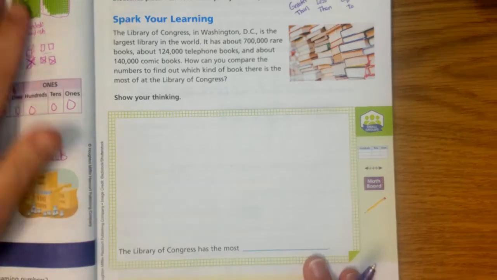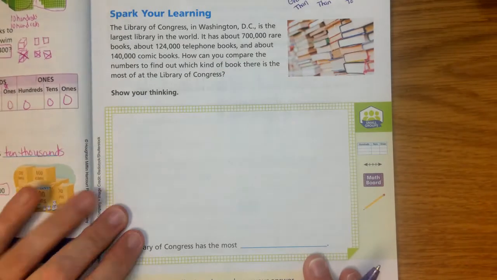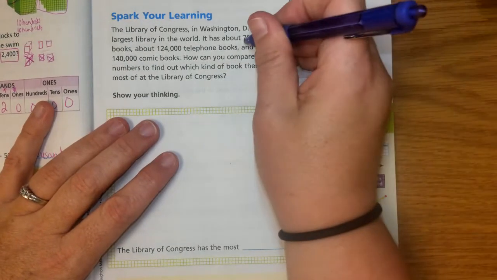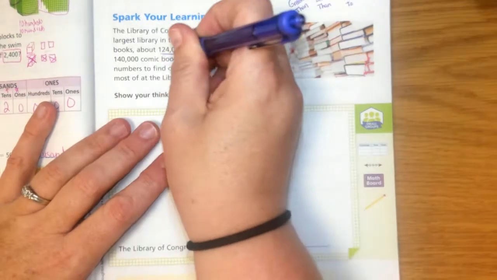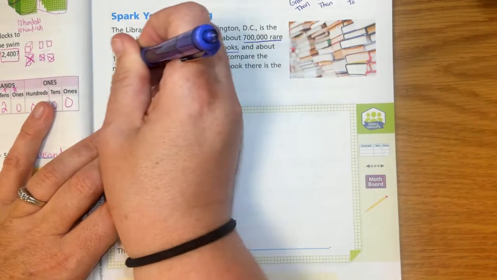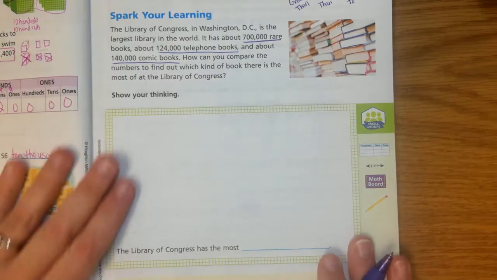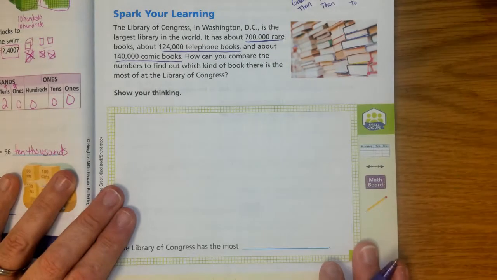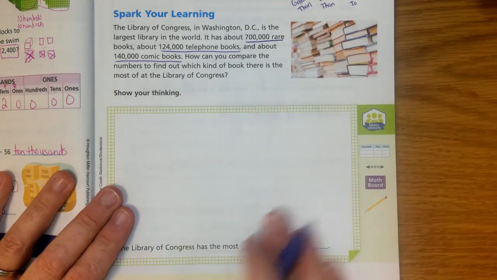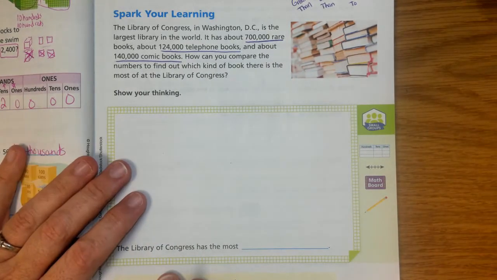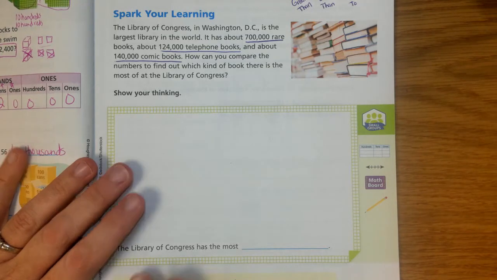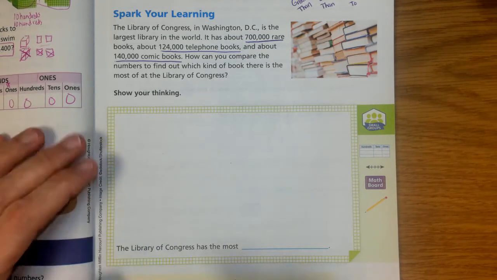Library of Congress? Now, I know probably looking at this, you can already see which kind of book is the most. But humor me, and let's think about this and see if we could use a number line to figure out how we would know which is the most.